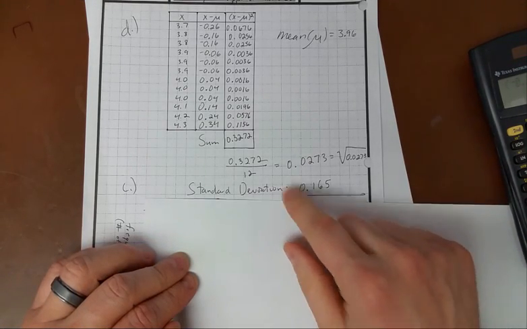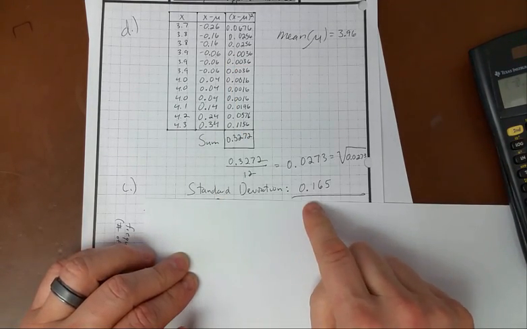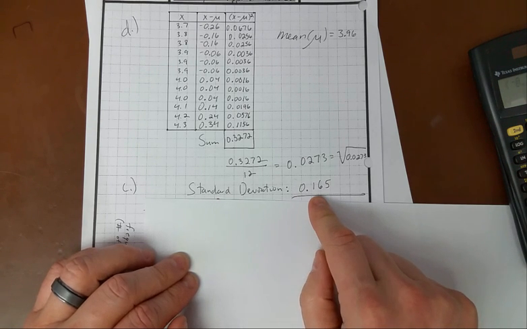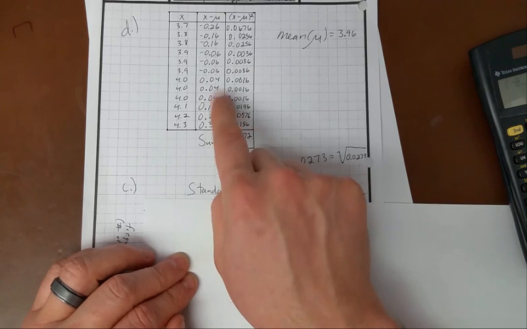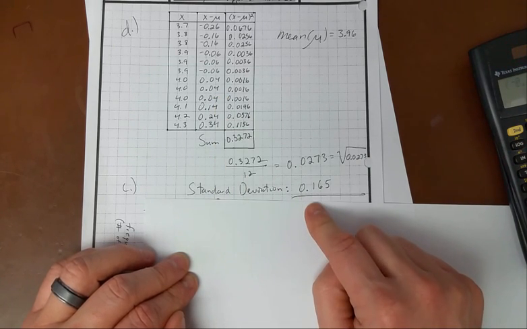Now I know what you're thinking: wow, that's a lot of work just to calculate one little number. Well, in our next assignment, we will be using Excel to do the standard deviation, so it'll be much easier.